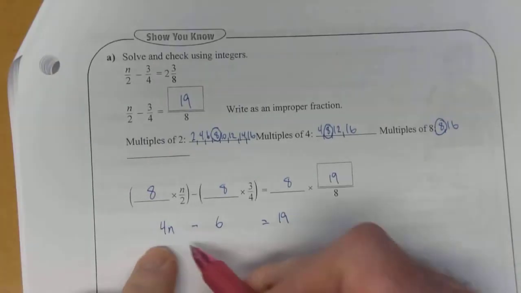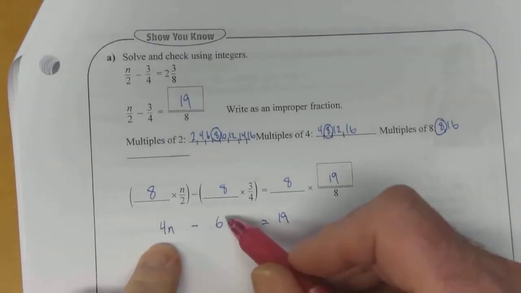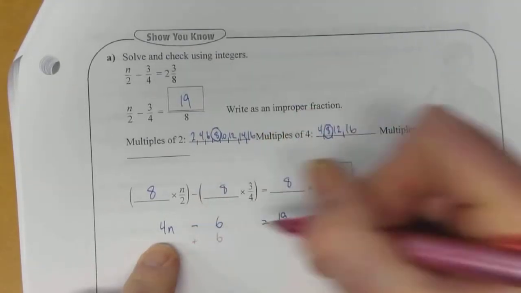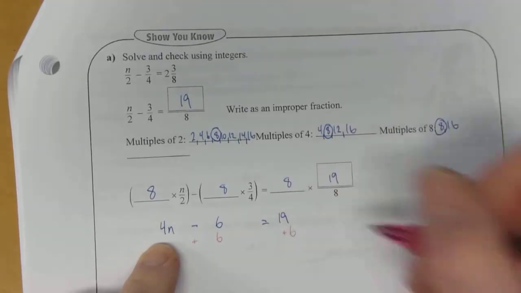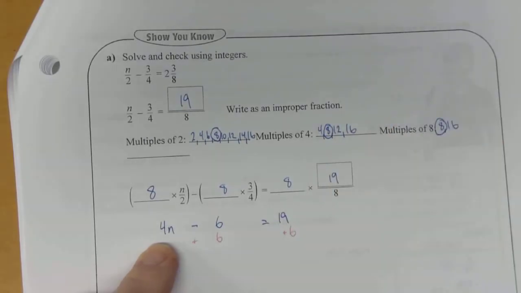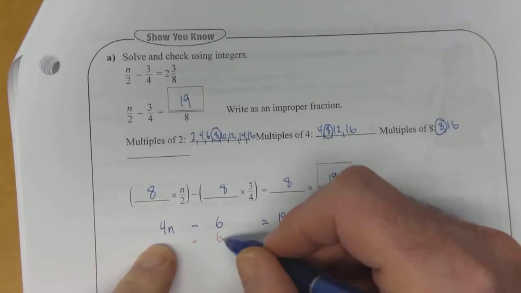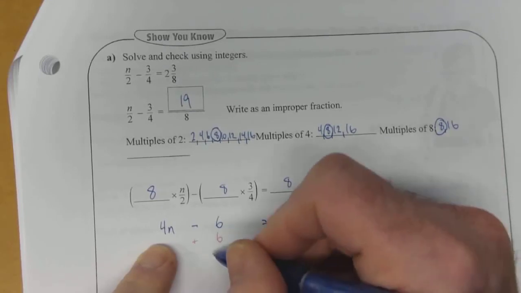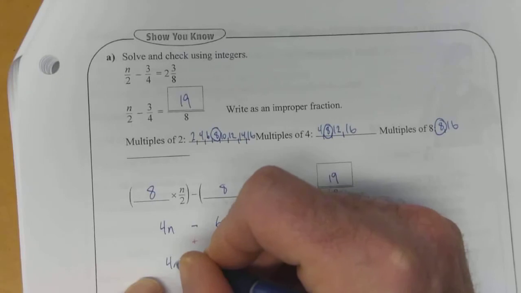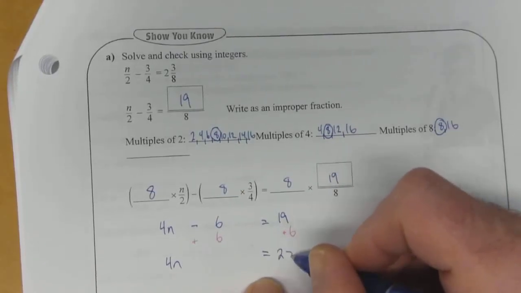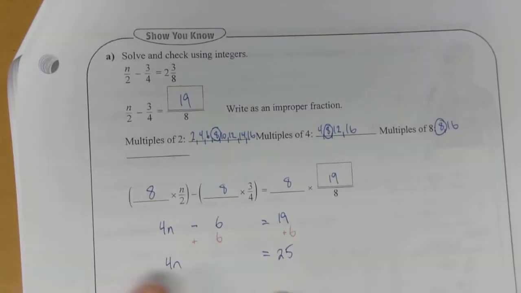The first step in isolating our variable is to get rid of this subtract 6. So we're going to do that by adding 6 to that side and adding 6 to that side. When you do that, subtract 6 plus 6 equals 0. So that leaves us with 4n on the left. 19 plus 6 is 25. So 25 is on the right. So now we have 4n is equal to 25.